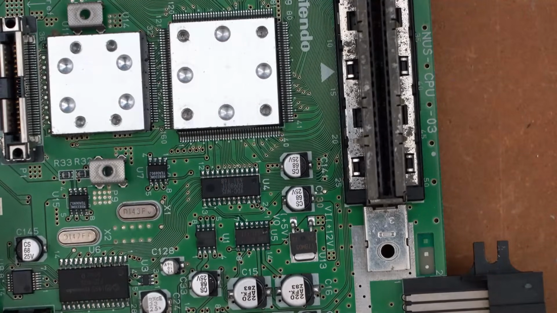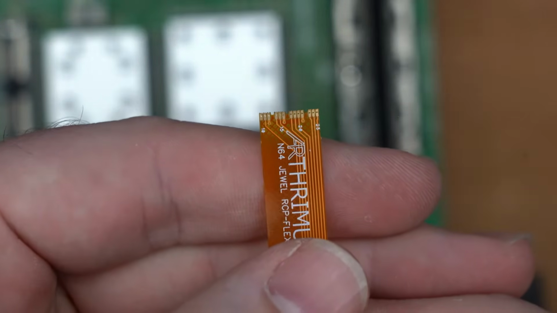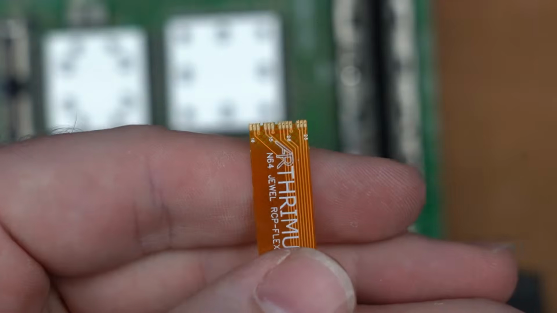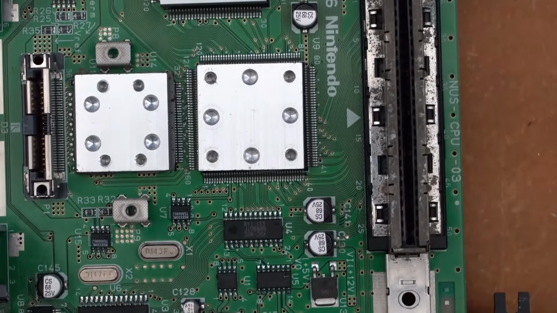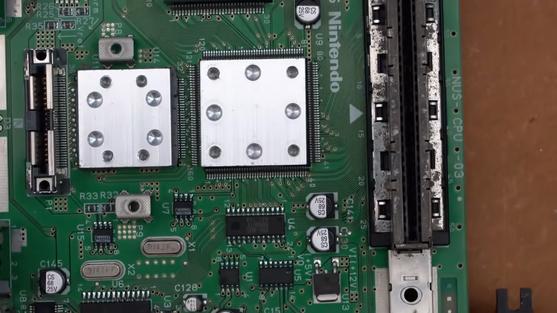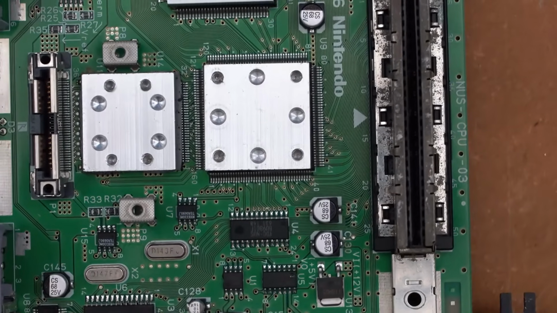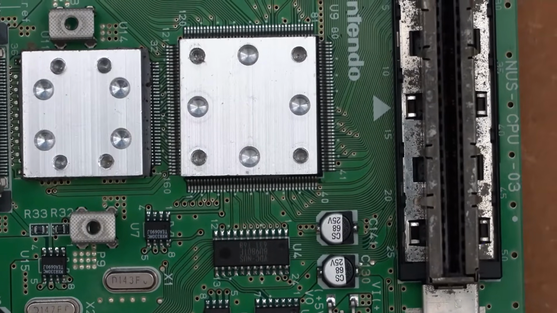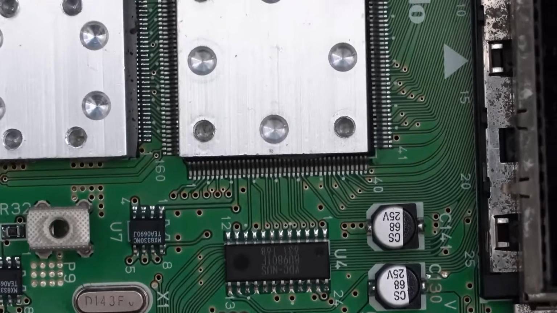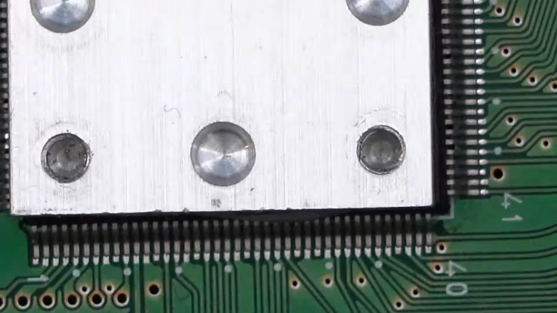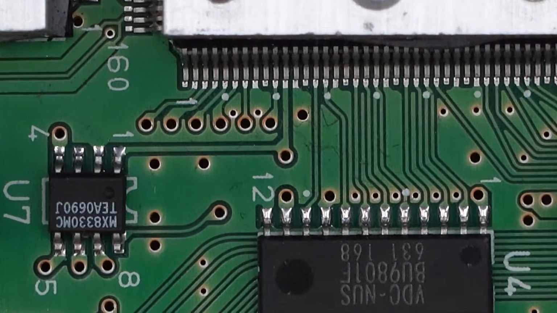So if you look here, the flex cable actually tells you which pins it's soldered to. So it starts at pin 10. And if you look down here, you can see we start off at pin 1.